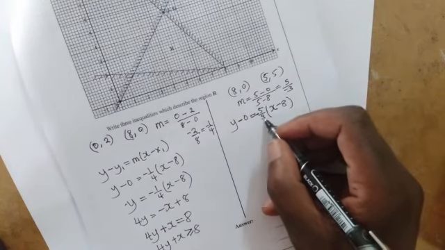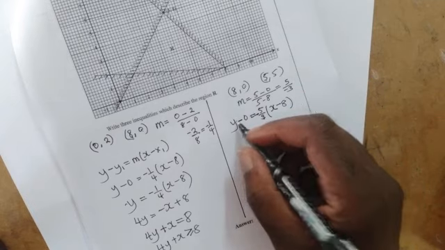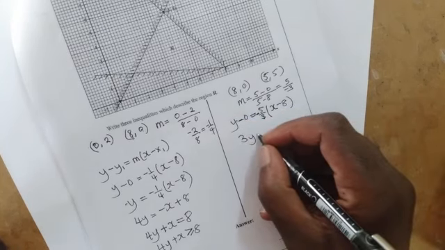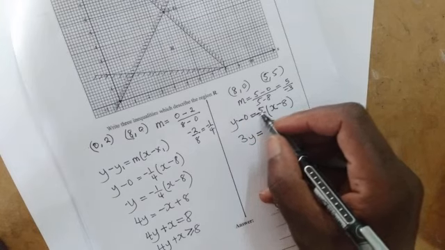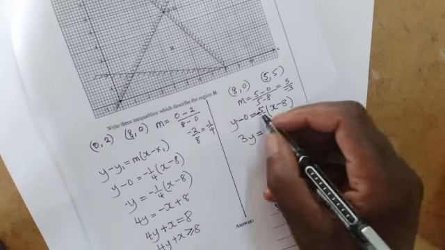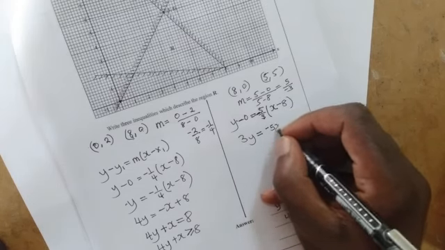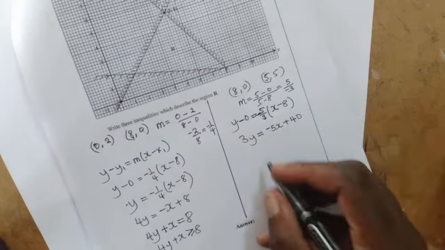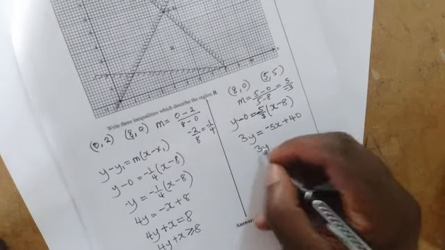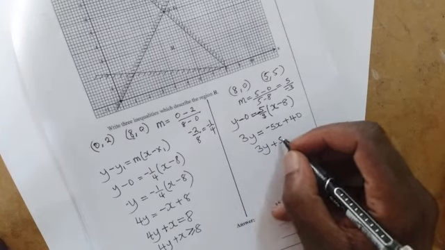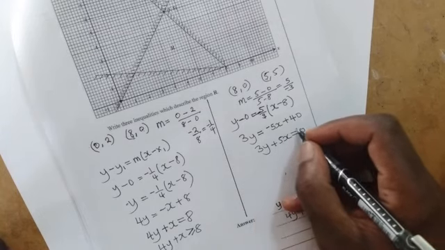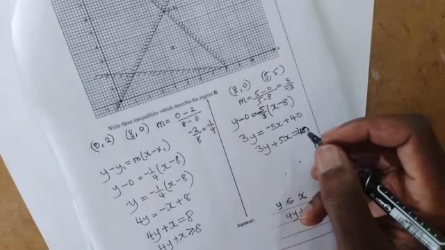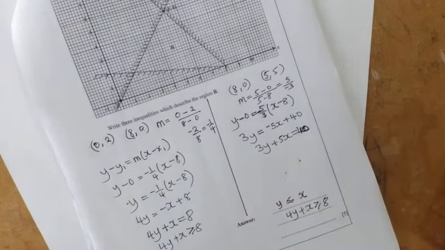Then we cross multiply. This 3, when we multiply it by y, we're just going to have 3y, because 0 is going to give us 0. This equals, remember we have negative 5 here, so negative 5 multiplied by x gives negative 5x. Negative by negative, we're going to have positive 40. We can rewrite this as 3y plus 5x equals 40. Now we need to write this as an inequality.